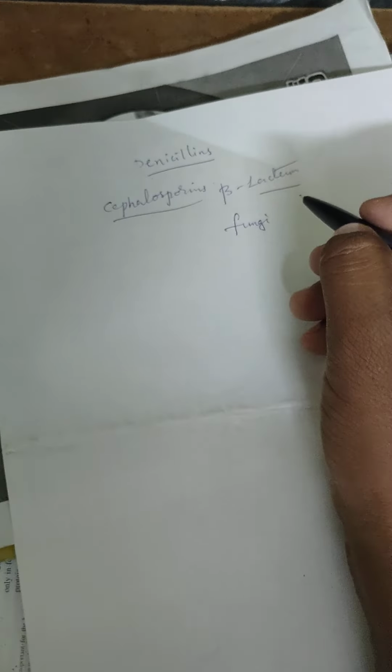See, the cephalosporins and cephamycins are beta-lactam antibiotics. First, they were isolated from a fungus. This is just a small introduction regarding cephalosporins. Now the classification. These cephalosporins are classified mainly based on the time of discovery. It means they are mainly classified into 5 classes of drugs.